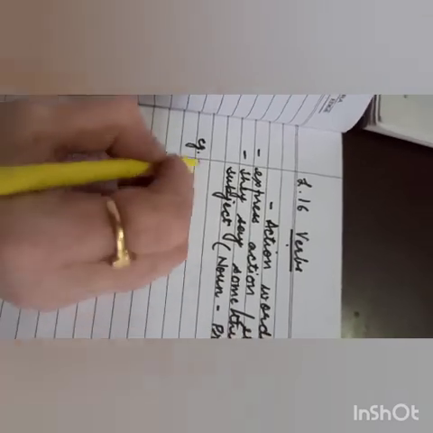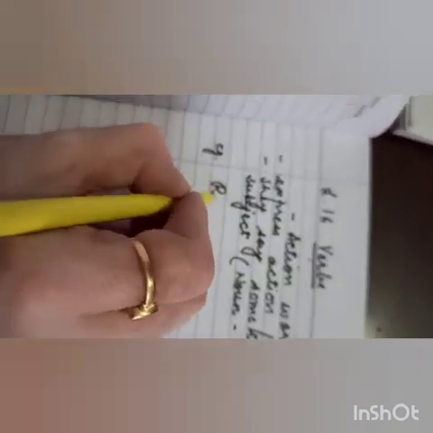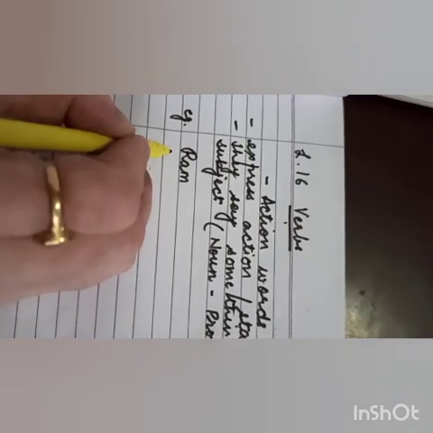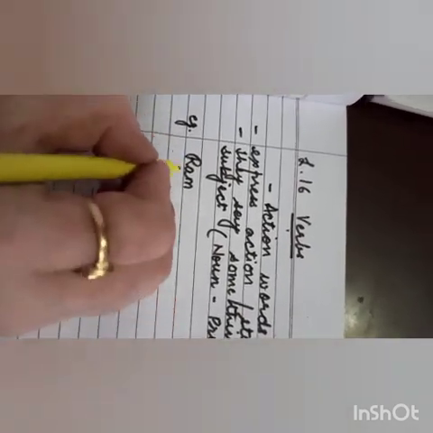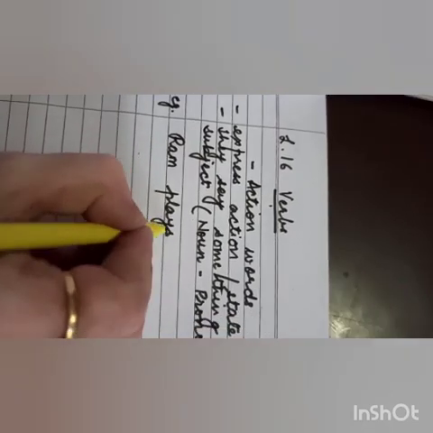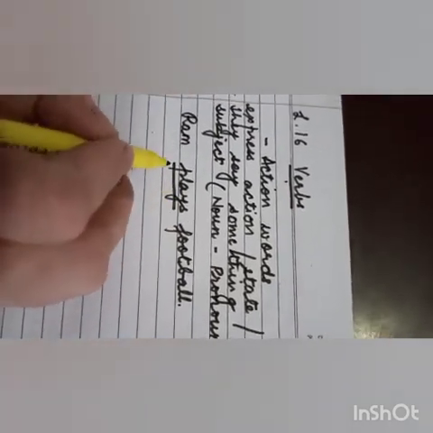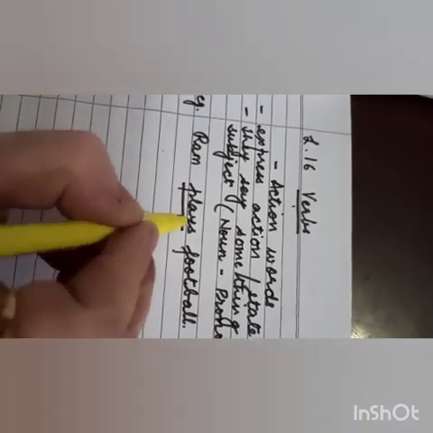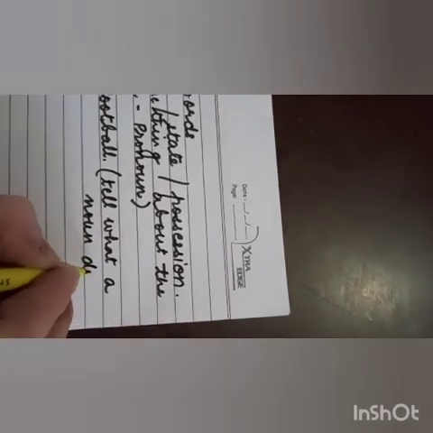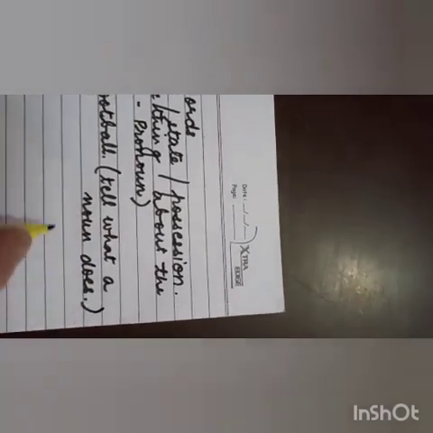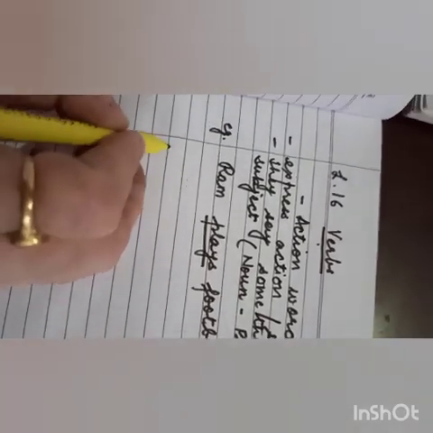Now Ram, children, in grammar, Ram is very famous. Now, we love Ram like anything. We use Ram everywhere. So, Ram is a noun. Ram plays football. Right? Now, what is the verb in this sentence? The verb is plays. Now, what is the verb play denoting? What does it tell? It tells what a noun does.